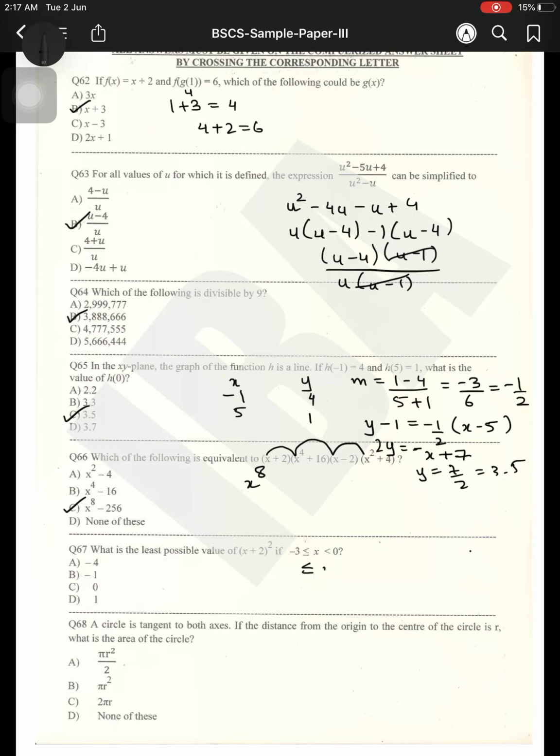This next question, we're gonna make some changes first. This is x first, so now you add +2, so 2 here and -3 plus 2 is -1.